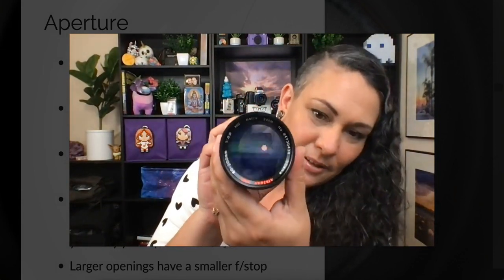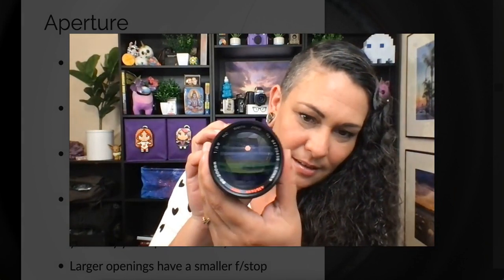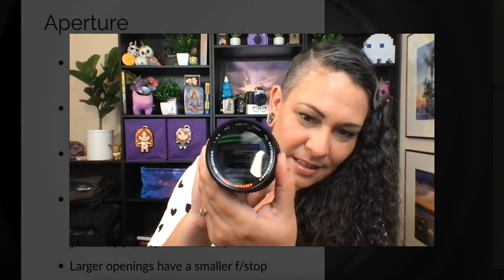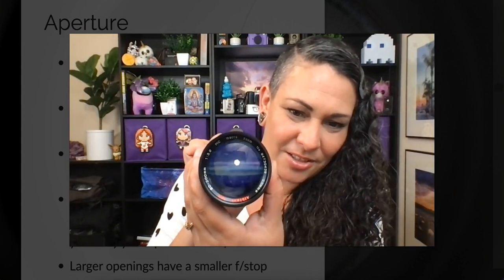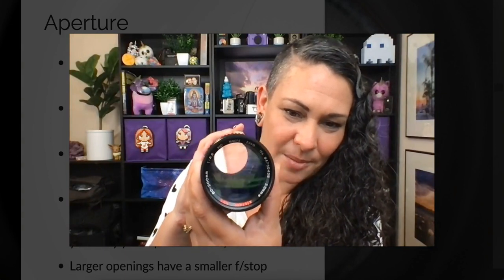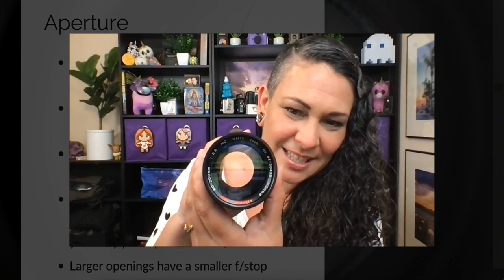So there, you can see that little hole back there, and now it's gotten larger. Let me get it right. There we go, that's a good spot. So there's a small aperture, and there's a large aperture. It's a physical thing that happens within a lens. All right, let me get a cap back on this real quick.